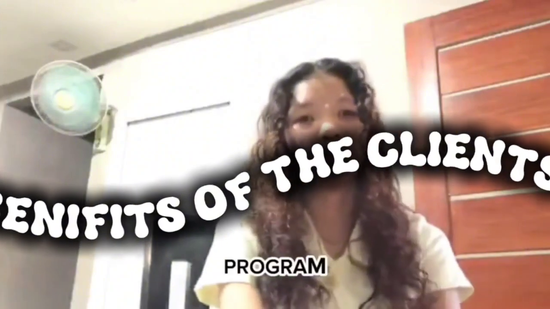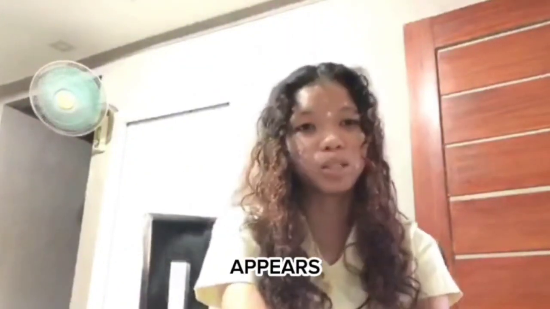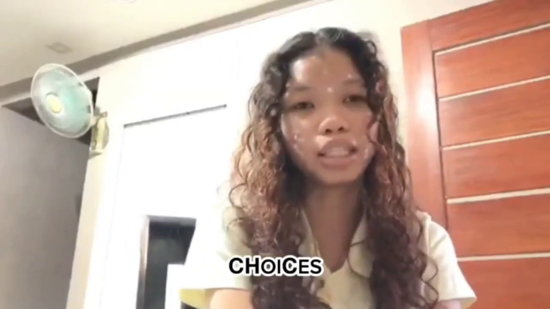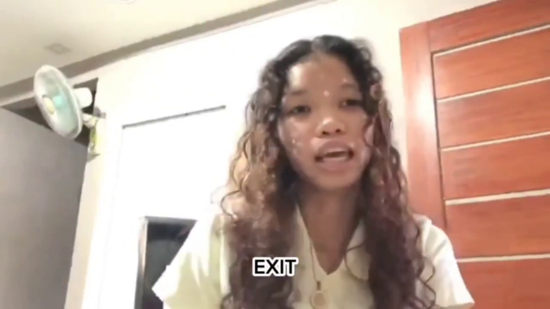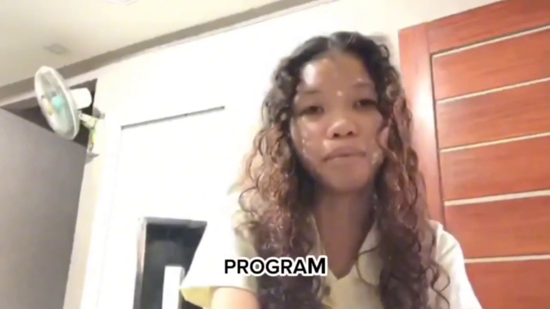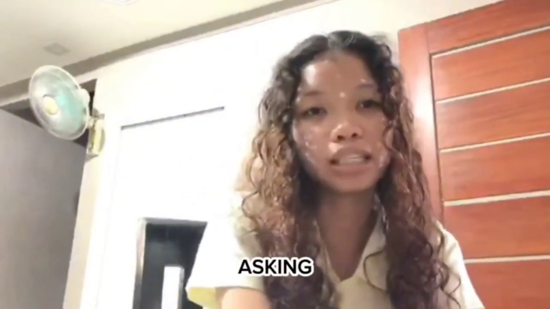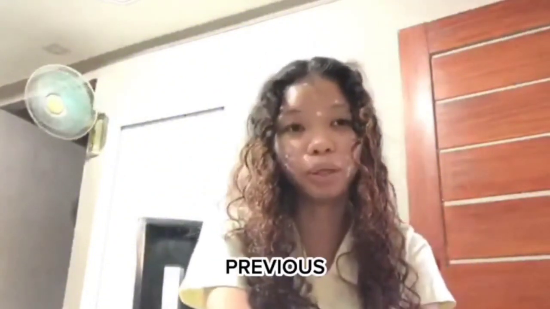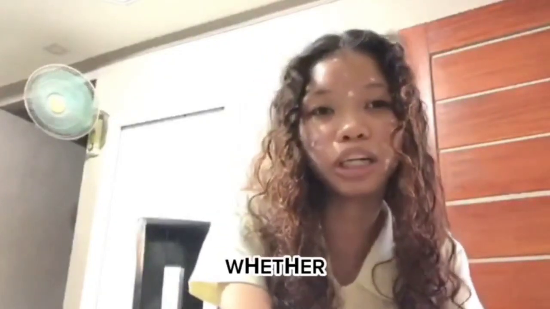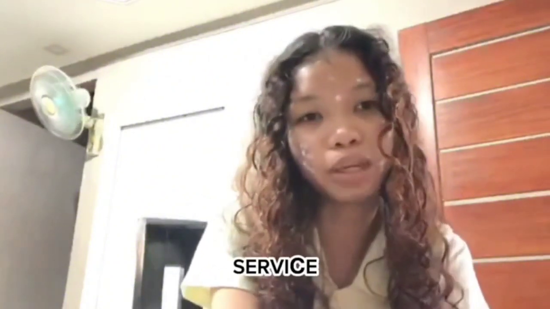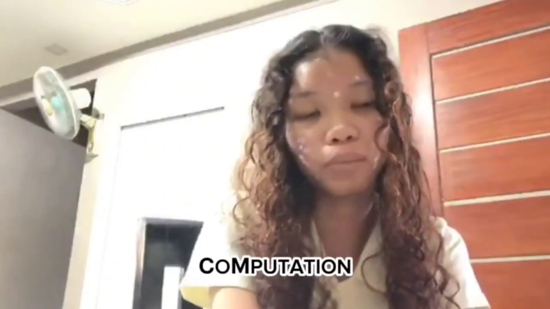When the program starts, the first thing that appears on the screen is the water bill menu, where the user is given two choices, process a customer or exit. If the user chooses one, the program immediately directs them to the billing section, where it begins asking for important input such as the previous month bill, current month bill, number of overdue days, and whether the customer is a senior citizen. It also asks for any service charge to include in the computation.